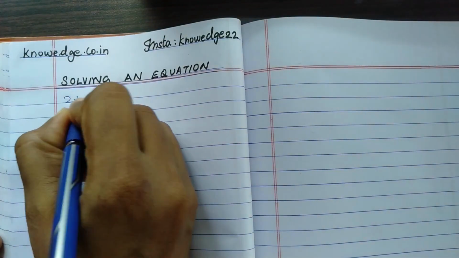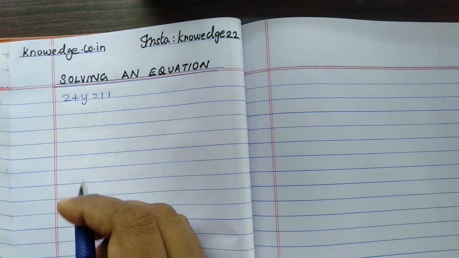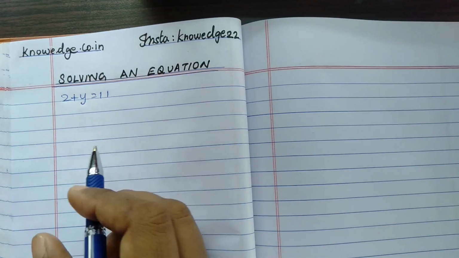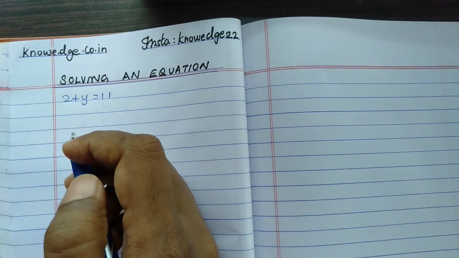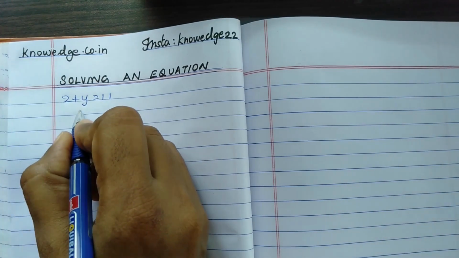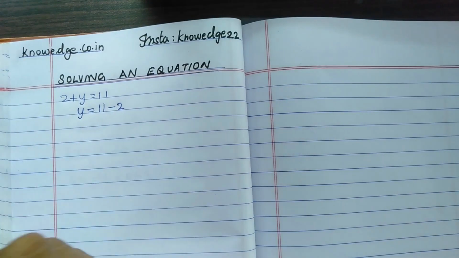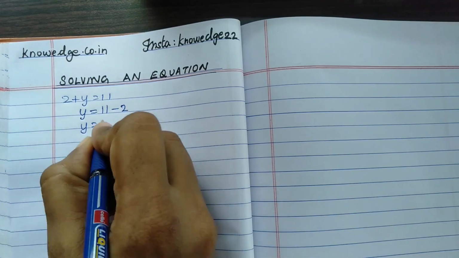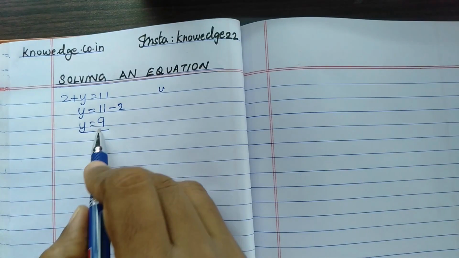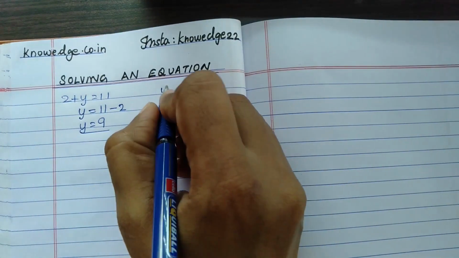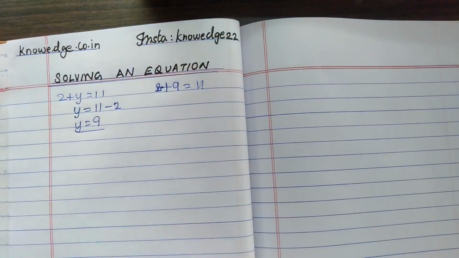We have 2 plus y is equal to 11. Now the first thing you have to do is move all the like terms to one side. You can see that you have a variable y here, and 2 is a constant term as well as 11. So you will be moving your 2 from your left hand side to your right hand side. So this makes minus 2 here. So your y is equal to 11 minus 2, which is 9. So this is the value for y. Now if you plug in this value here, then it satisfies this equation. You have 2 plus 9 is equal to 11.